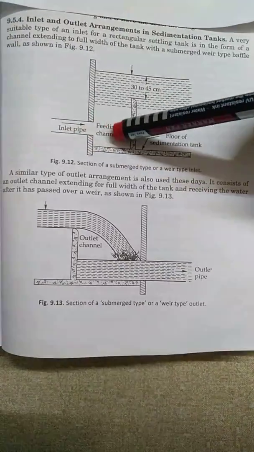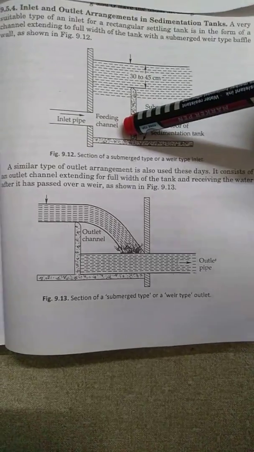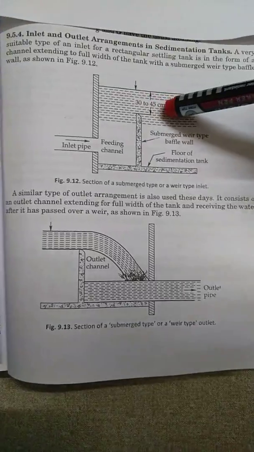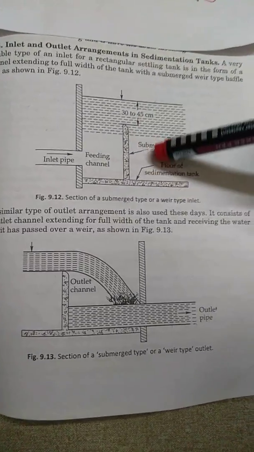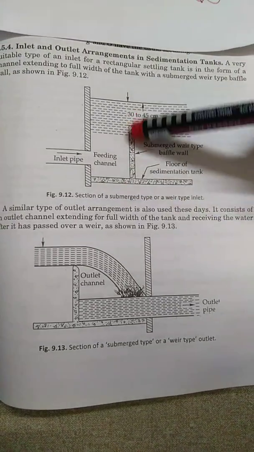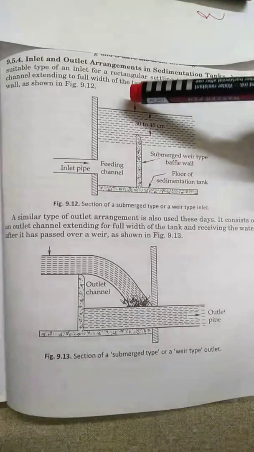One more reason is that the velocity of the water is also going to be reduced. So the water will come here with reduced velocity, and with the reduced velocity, the particles are going to settle down at the bottom. So this is the purpose of this baffle wall. This is regarding the inlet.